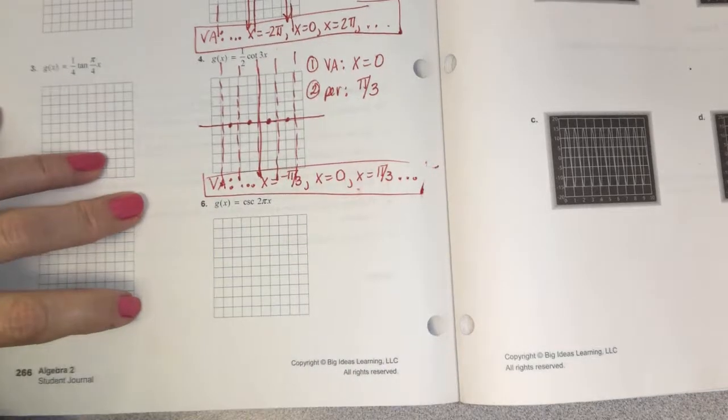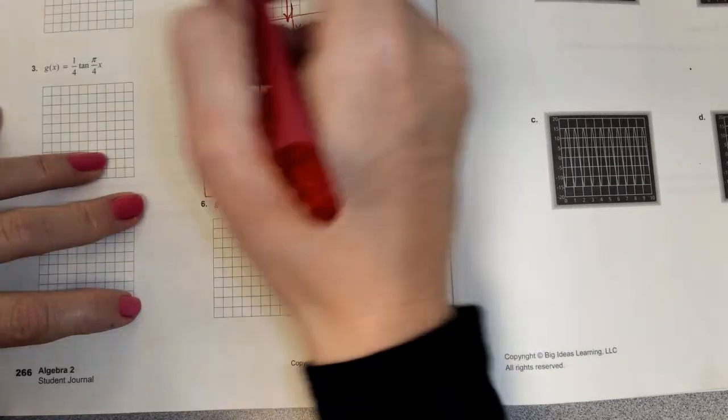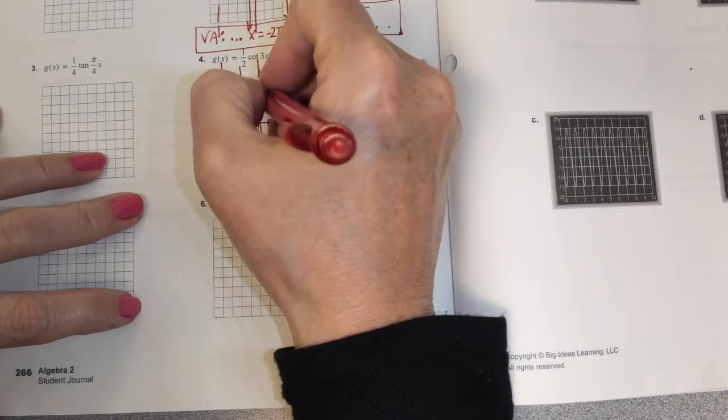Charlie? I have a question. Yeah. Is there a vertical asymptote at x equals 0? Yes. Every time? Yes. For cotangent, yes.